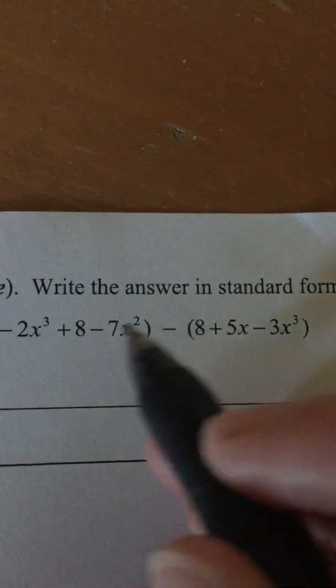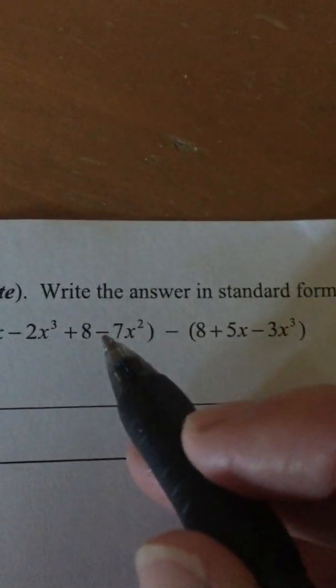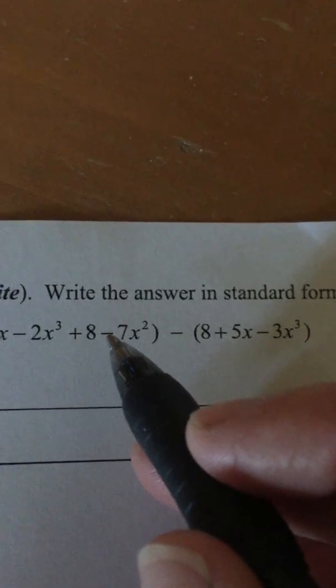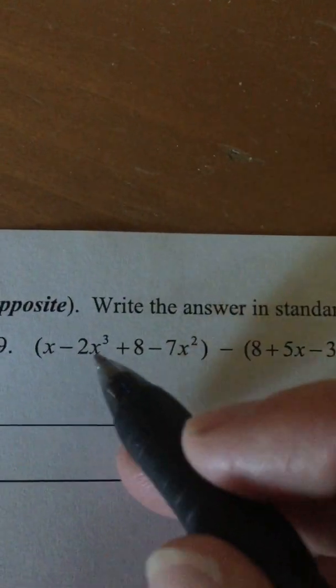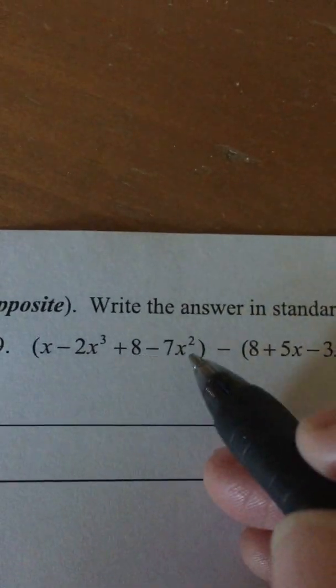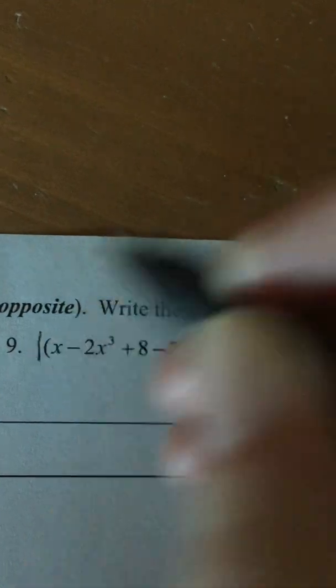Here's another subtraction problem. So see the subtraction between the two parentheses? So we're going to be combining like terms. All I got to do is get rid of the parentheses using distribution and then combine like terms. I always check inside, and this was x to the first, x cubed, a constant, x squared. None of those are like terms, so I just need to distribute to get rid of the parentheses.